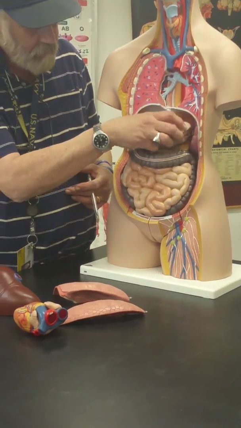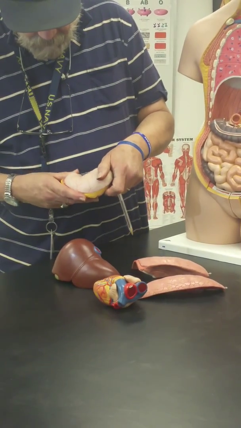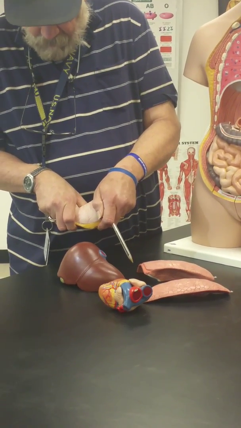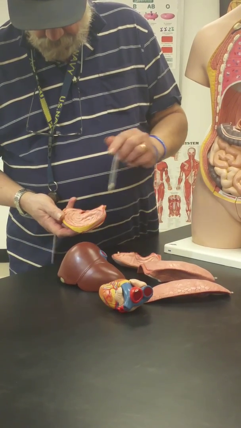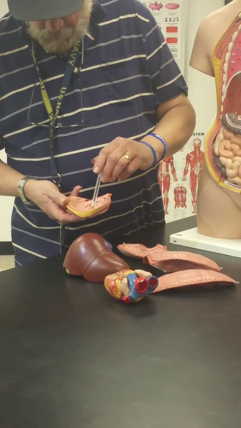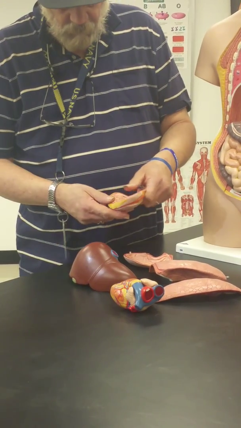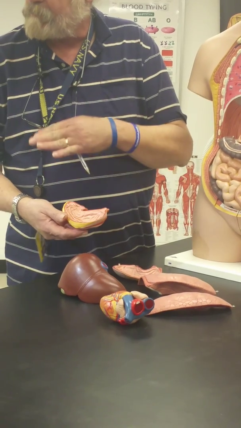This is the stomach. Again, this would be the fundus. This area that's showing now is the body of the stomach, and this is the pyloric region. Here they're showing you the rugae of the inside of the stomach, and as the stomach would fill up in a large meal, eventually that'll be perfectly smooth.